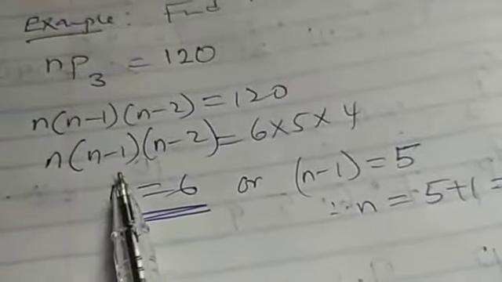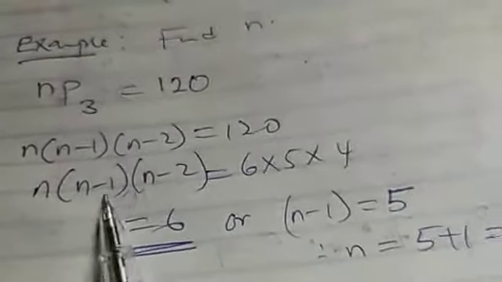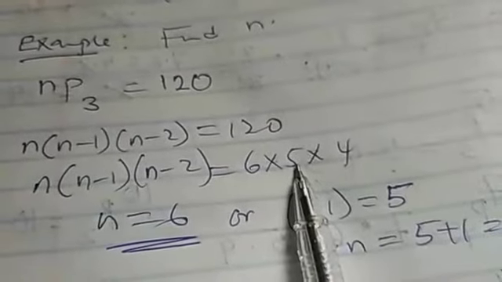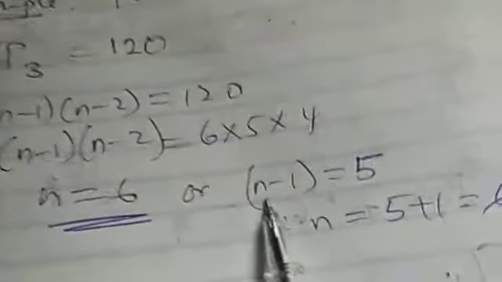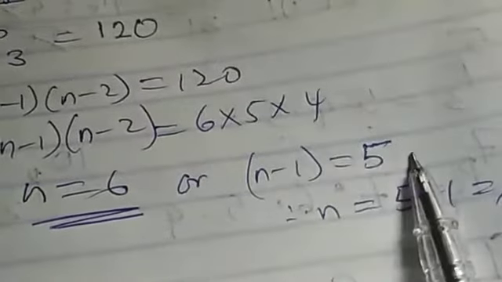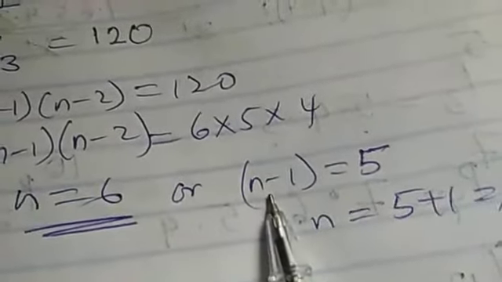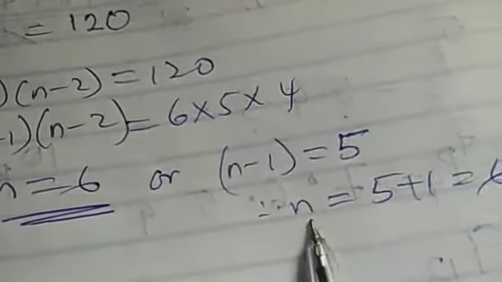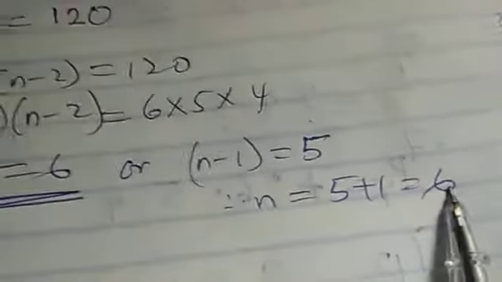That's the answer. There's no more working. But if you want to be sure, pick the second number. The second number is n minus 1. Equate it to the second number here, which is 5. That's why we have n minus 1 is equal to 5. If you make n the subject of the formula, n will be equal to 5 plus 1, and that will be 6. In each case, n is equal to 6.